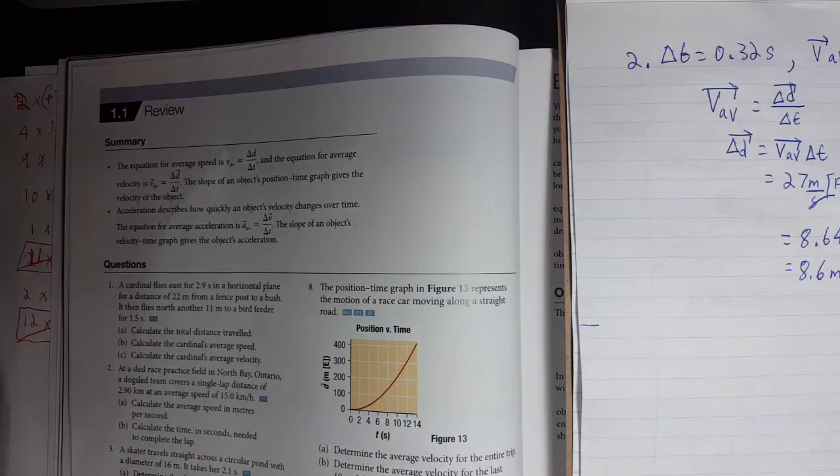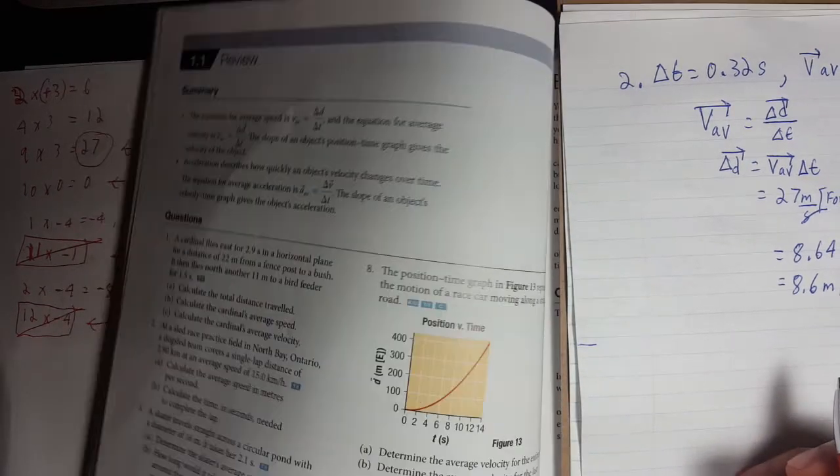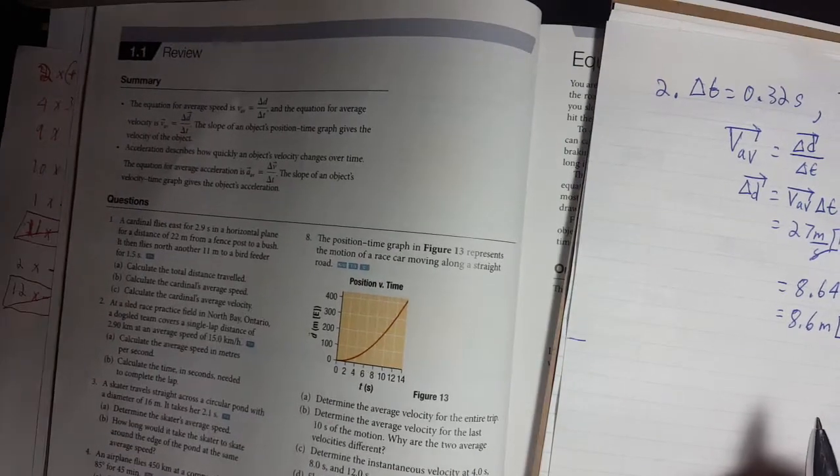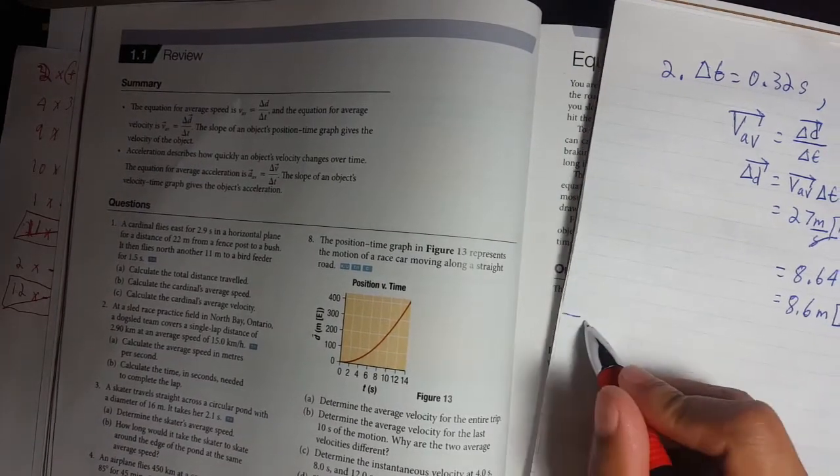Hi, welcome back. I'm going to be continuing off where I left off before, which was lesson 1.1. So now I'm just going to be doing a few questions from the chapter 1.1 review. Let's take question 1, for example.